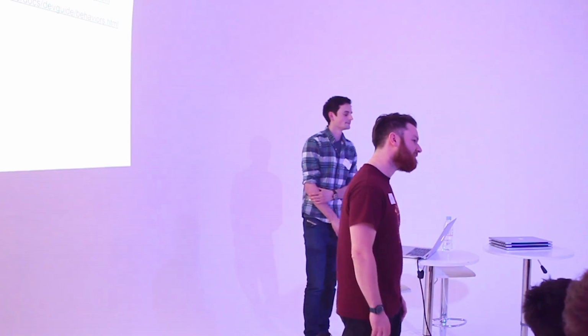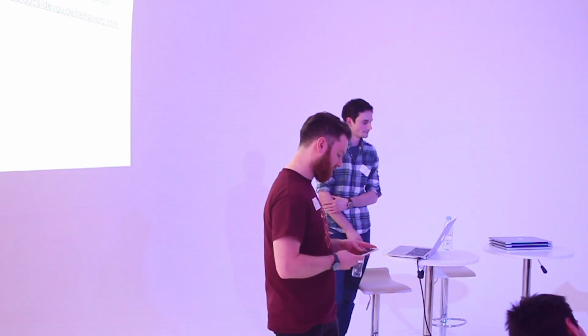I have two questions. First is attached and detached. These are the lifecycle methods which are fired when you attach and detach a component. The question was about when attached and detached are fired. So this happens exactly when the element is attached to the DOM and removed from the DOM. So it will be fired as soon as you add it to the DOM.